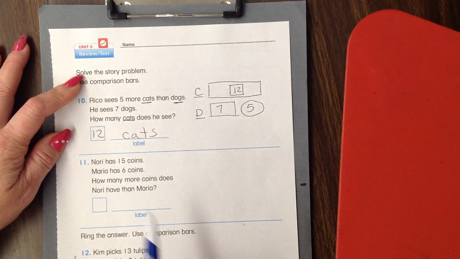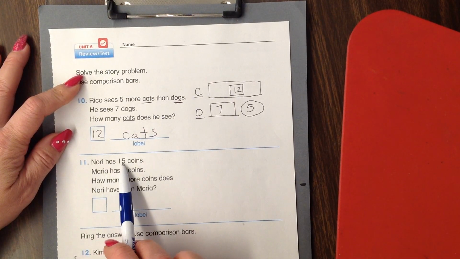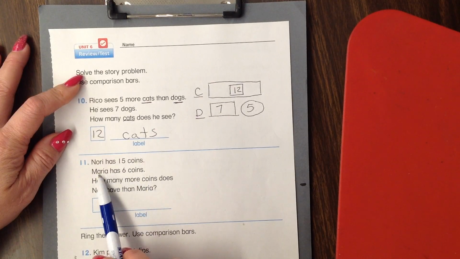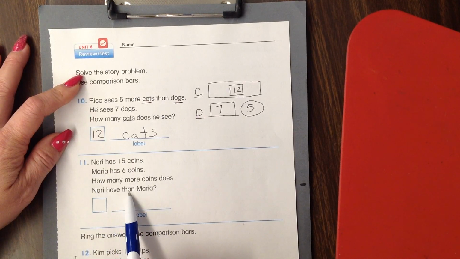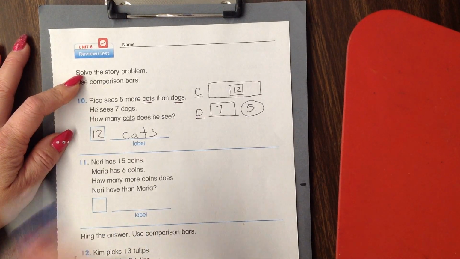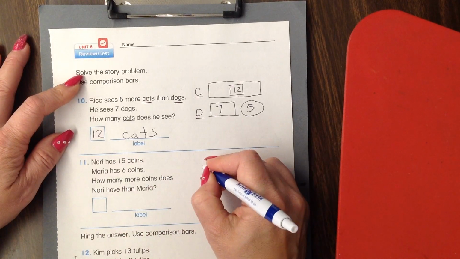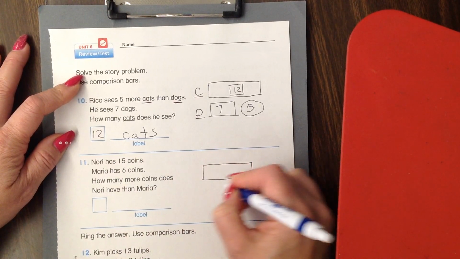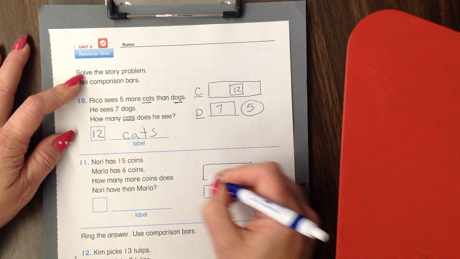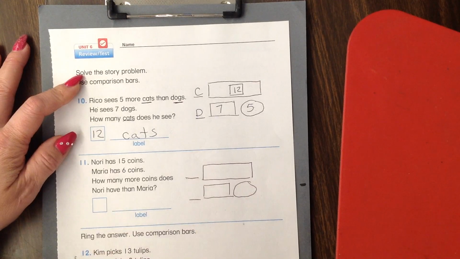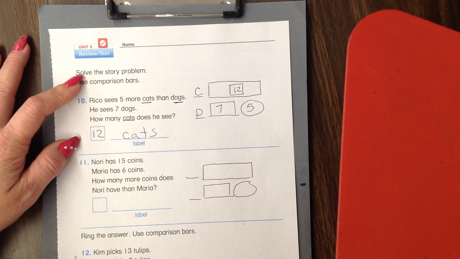All right, let's look at the next problem. Nori has 15 coins. Maria has 6 coins. How many more coins does Nori have than Maria? Okay, so you can make yourself your compare bars. And your oval. And your lines. Okay, so again, why don't you go ahead and pause the video and see if you can fill in the compare bars on your own, and then push play and check them against mine.